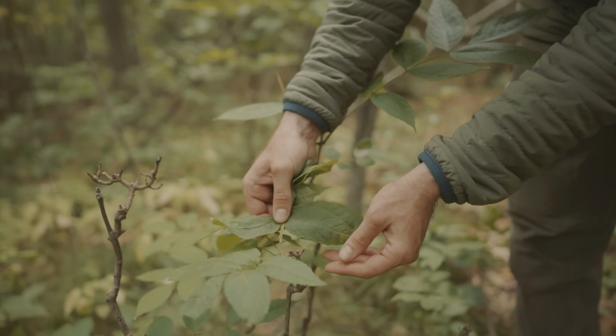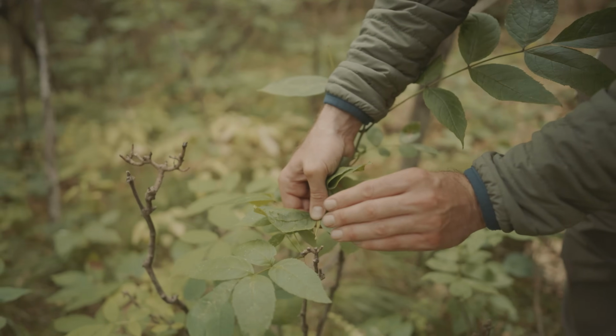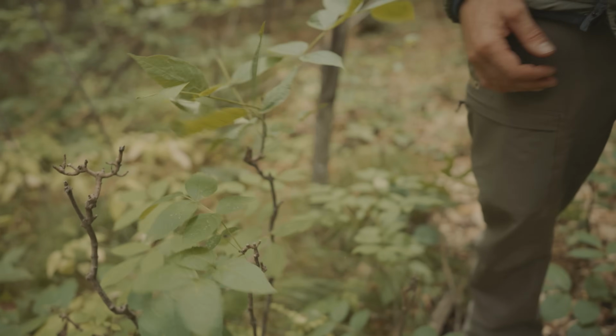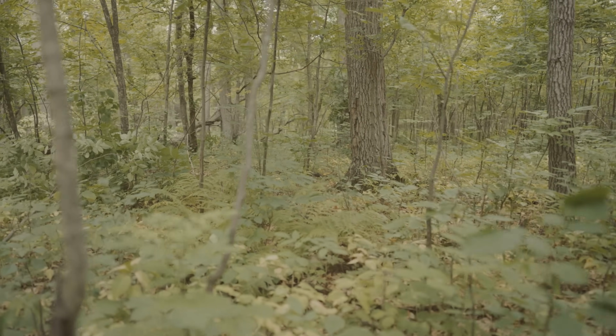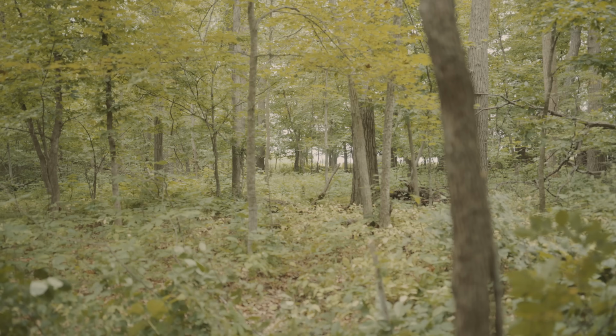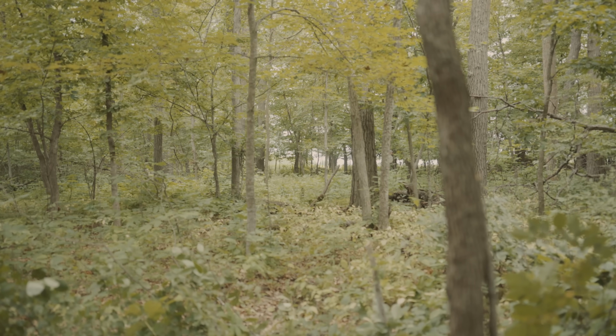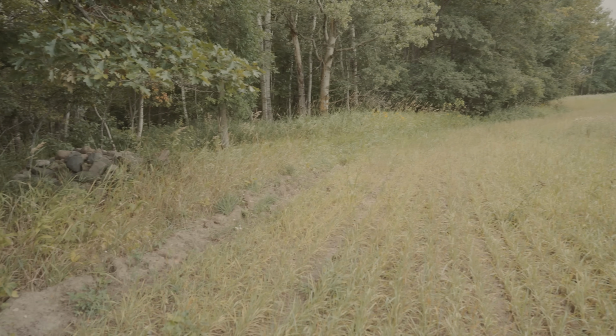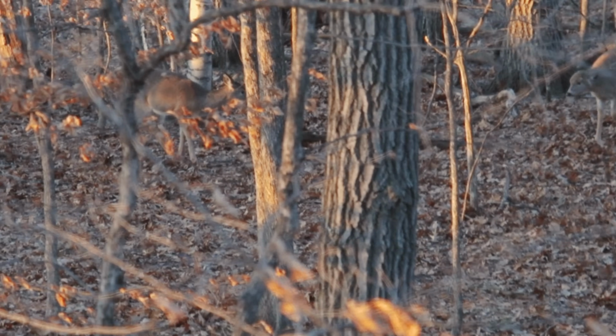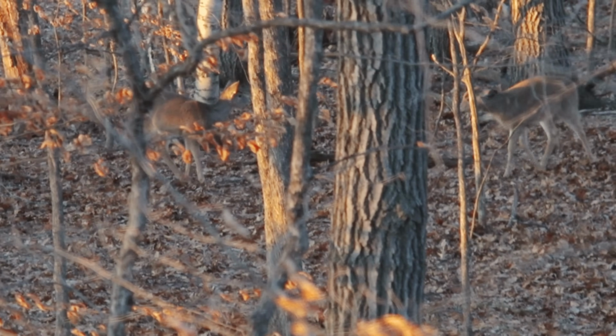The other part about setting up on that edge is there's a lot of really nice browse in some of that younger vegetation. So the deer will spend time in there throughout the course of the day, even beyond their travels. Whereas in this more open timber, in the mature hardwoods, right up against that field edge, they're probably not going to hang out there for a very long time. They're just going to be traveling through.